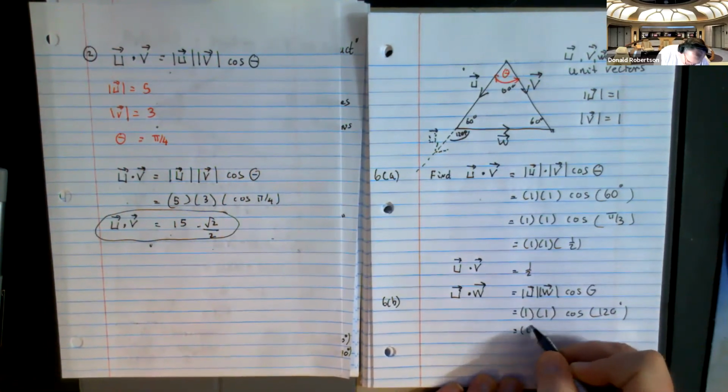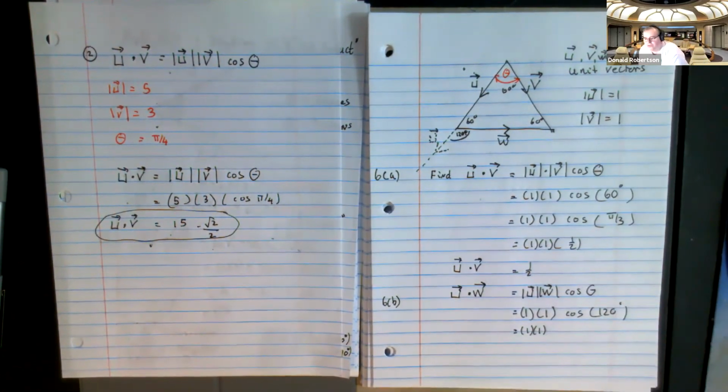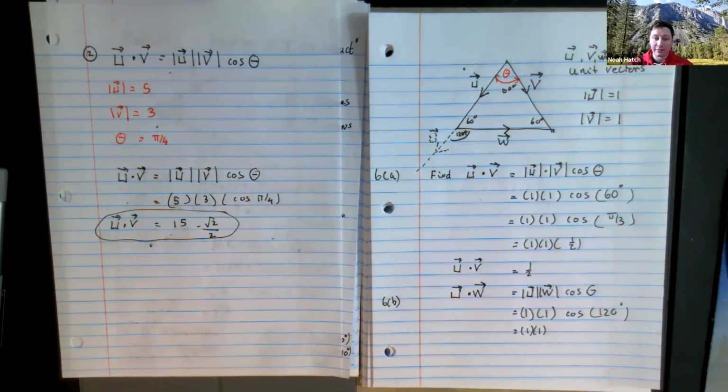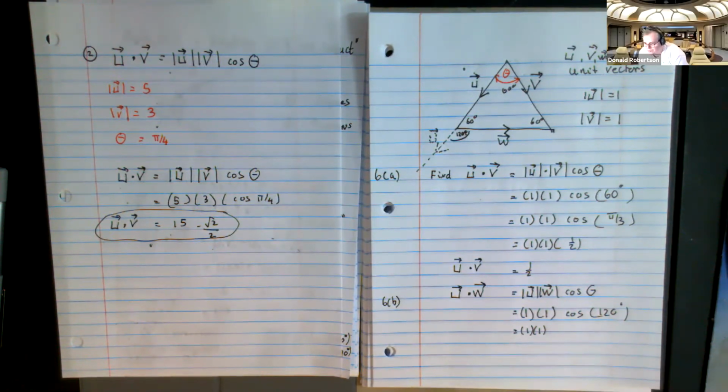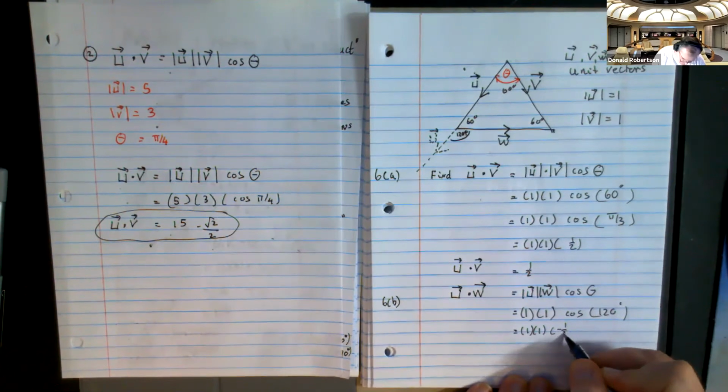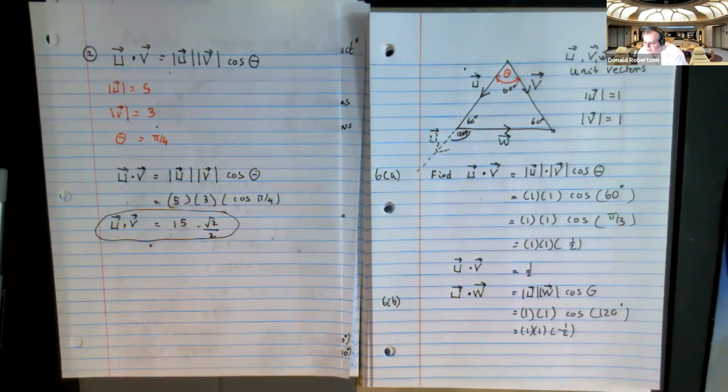So that's going to be 1 times 1. What's the cosine of 120? Negative half? You would think it could be, because sometimes one's plus and one's minus, but all sine times cos, that sounds about right, doesn't it? Right, agreed. Second quadrant, shouldn't a cosine be negative in the second quadrant? Right, all sine times cos. And so there's your answer.